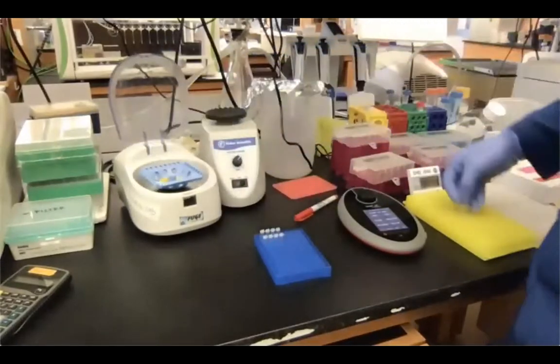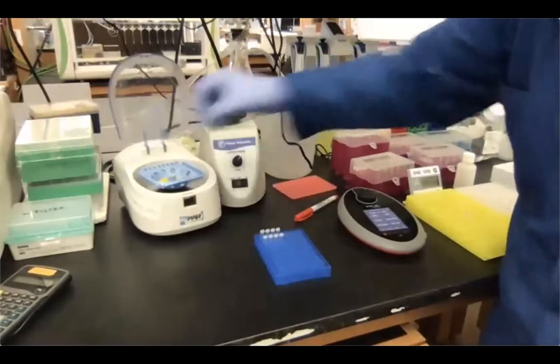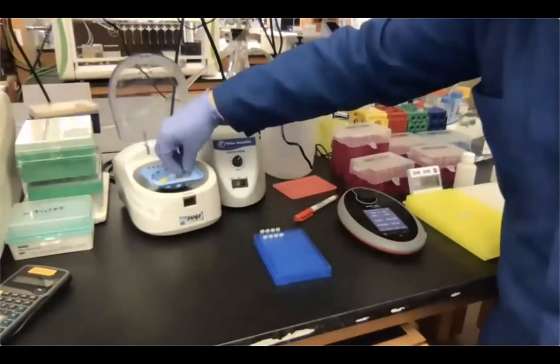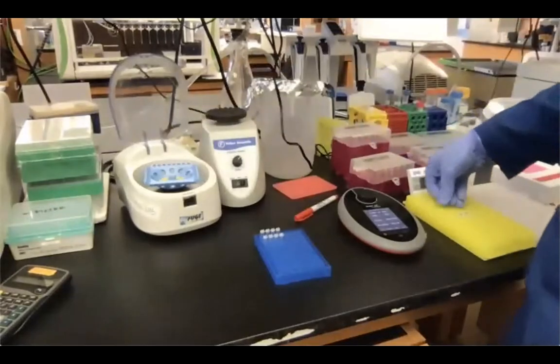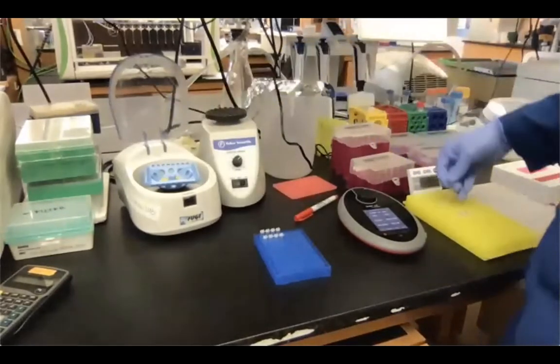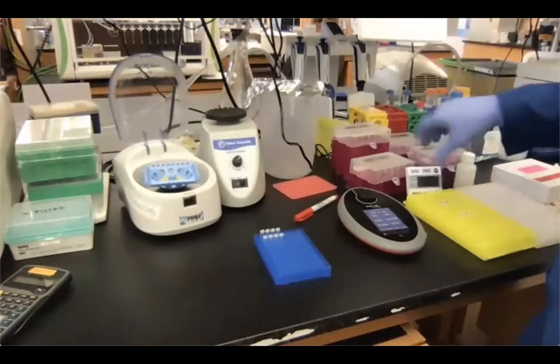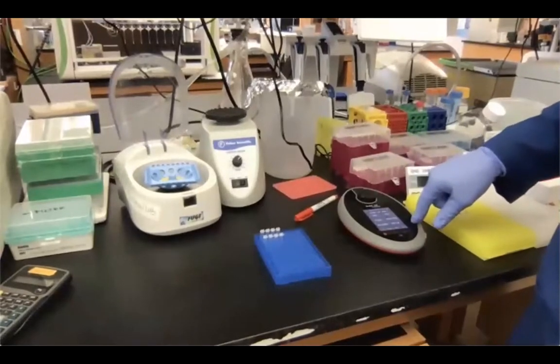Now we incubate for 3 minutes at room temperature to have basically the dye bind the DNA, and then we can measure our samples with the Qubit.